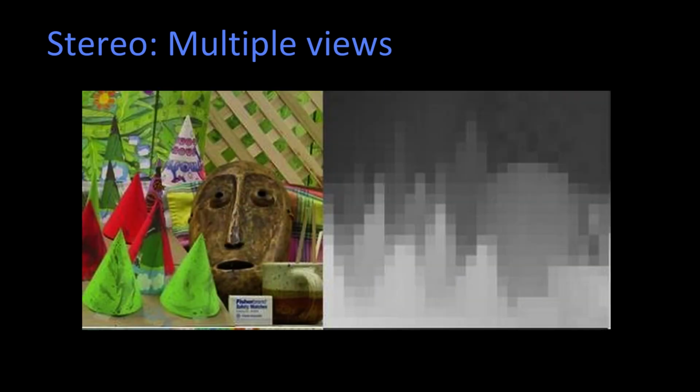This is an example of what you can get from stereo. So the picture on the left is one half of a stereo pair. On the right is a crude depth map. The brighter things are, the closer they are. In fact, we're going to talk about how to compute exactly that.